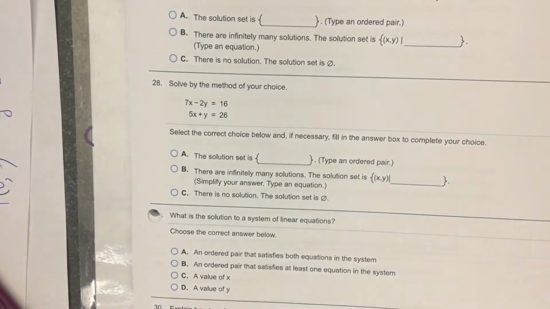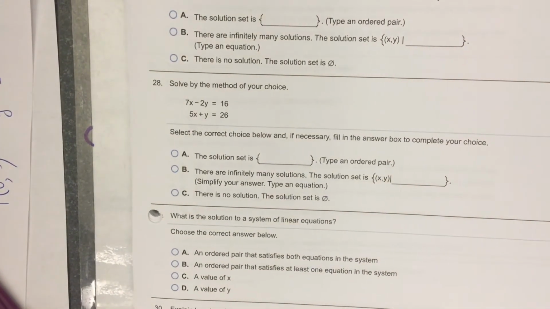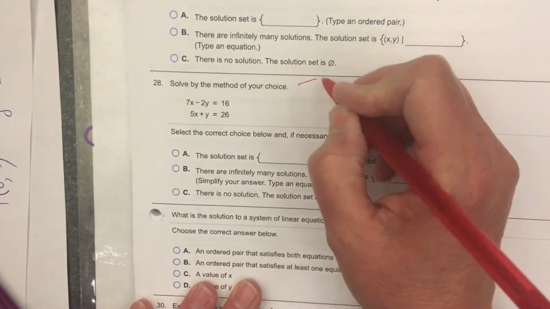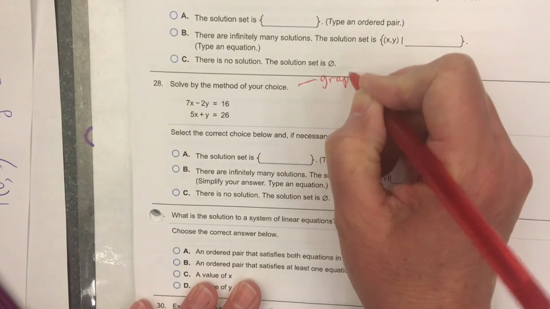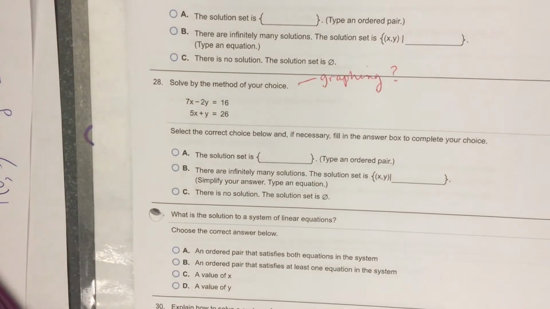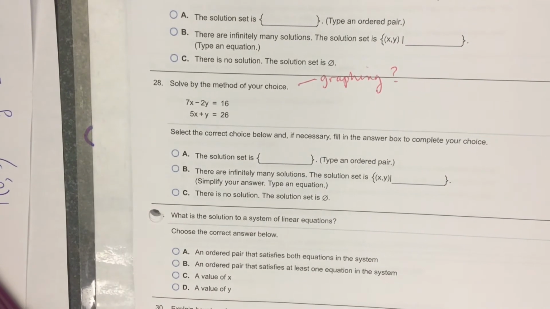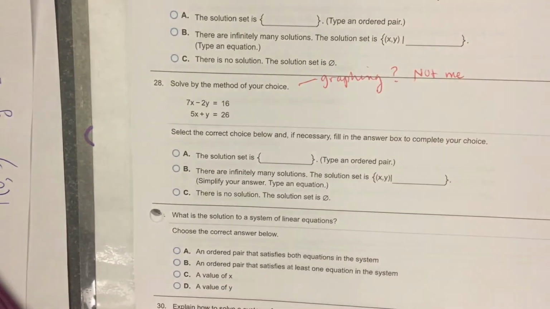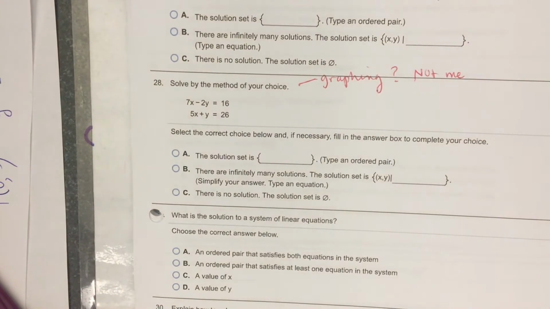On 28, solve by the method of your choice. So your choice could be graphing. I'm going to put graphing with a question mark. If I have a choice, I'm not going to do graphing. You might want to do graphing, but I'm not.